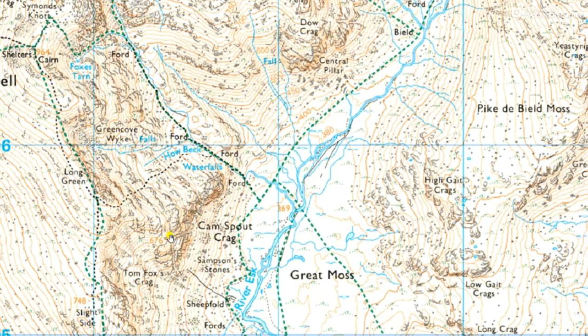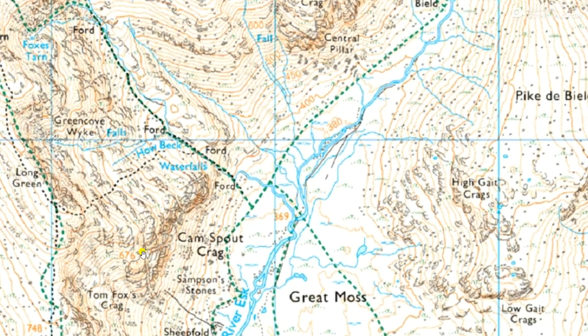Can we see there's a line? Let's zoom in a little bit more. This distinctive feature there is what we're actually looking at for that. So those are the two features. What about our photo location?